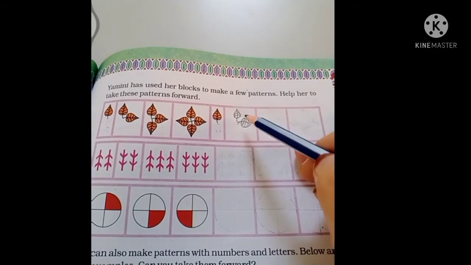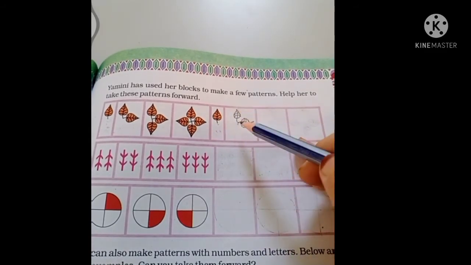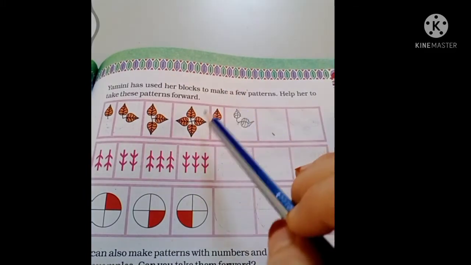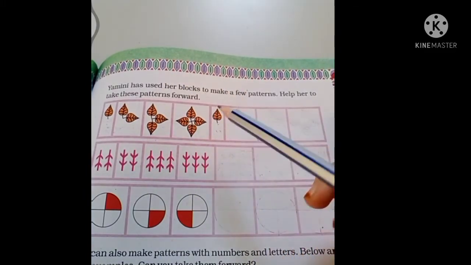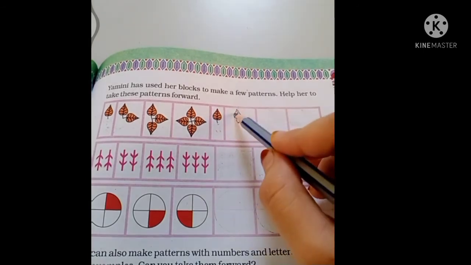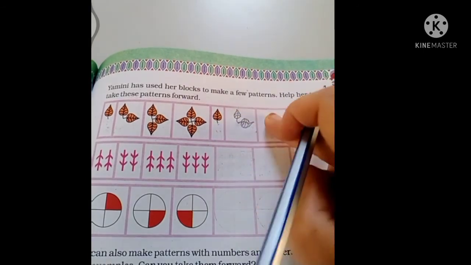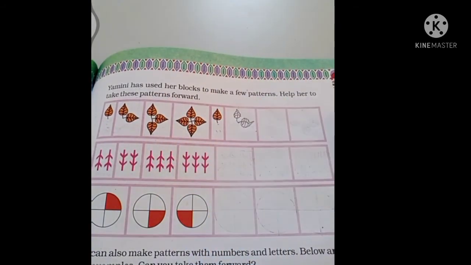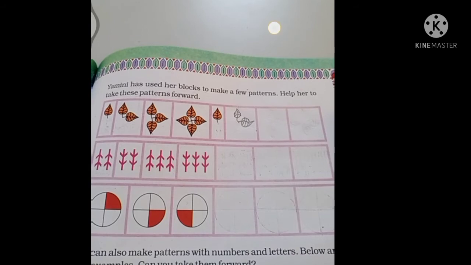So everyone draw it this way. One leaf in the upward direction, and then this second box you have to copy it. Repeated pattern and increasing also. One leaf increase. While in the third box, students, if here 2 leaves, now in the third box we have to draw 3 leaves this way. Arrange it this way. Okay, so I am drawing and showing you.